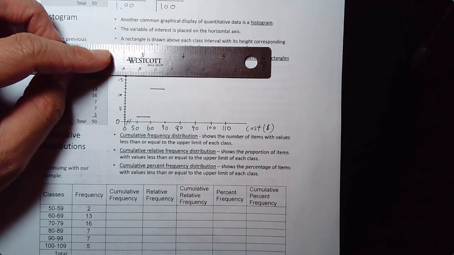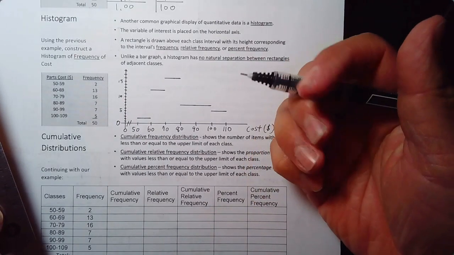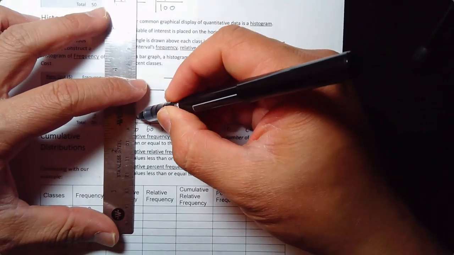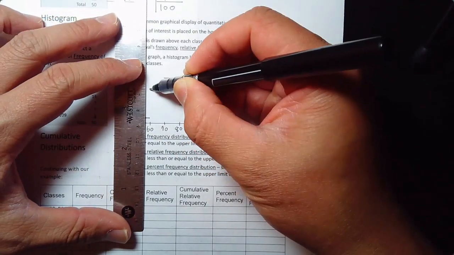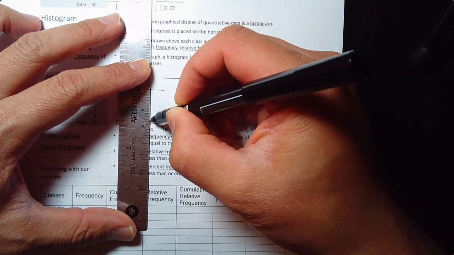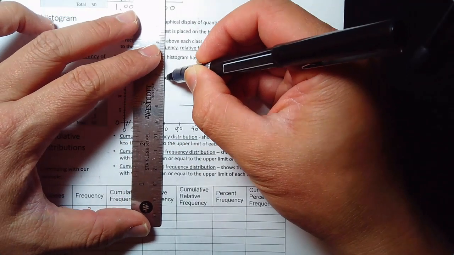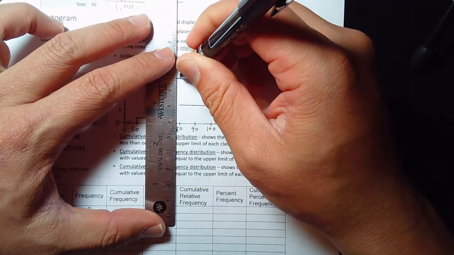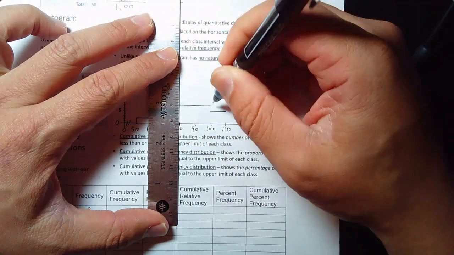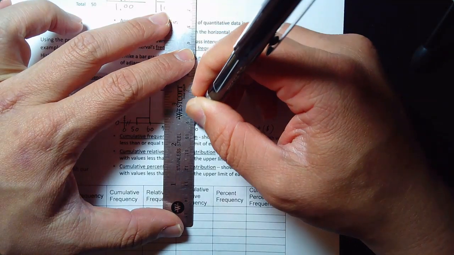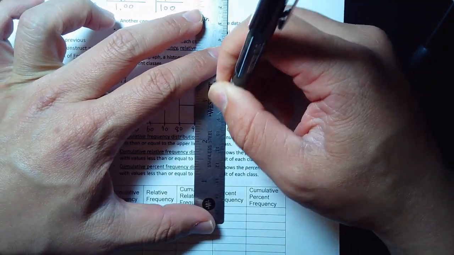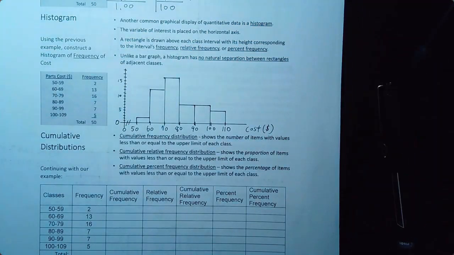Check your answer here later. Once you have all the lines drawn, remember, these are non-overlapping, but there is no separation between the classes because we want to represent this as a continuous data set. So these bars are right next to each other. Simply draw it down, and voila, there you go, that is our histogram.